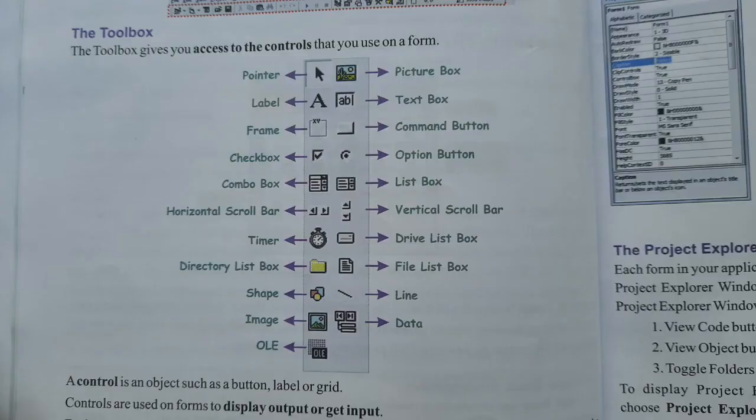The first one is a pointer, the second one is a picture box, and a label, text box, frame, command button. So command button is the action button. So when we execute the program, when we click command button, you will get some outputs. Checkbox, if you are going to create some questions and options, you can use checkbox.